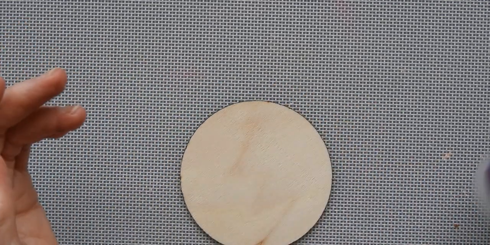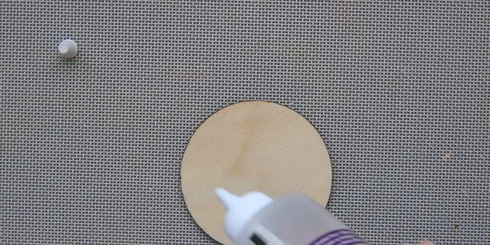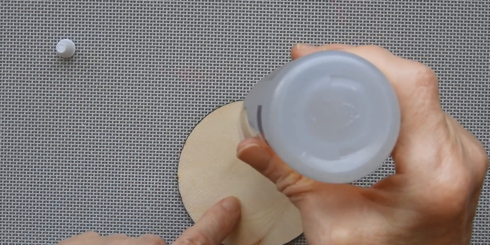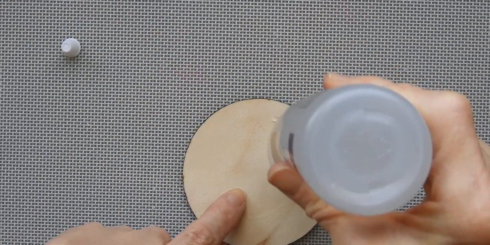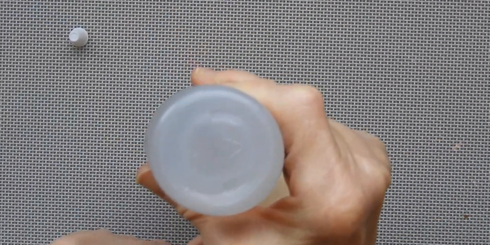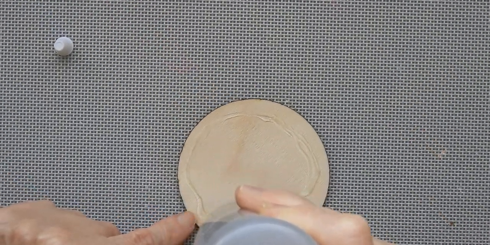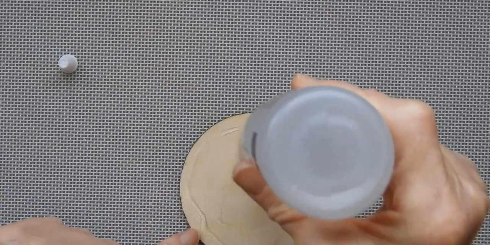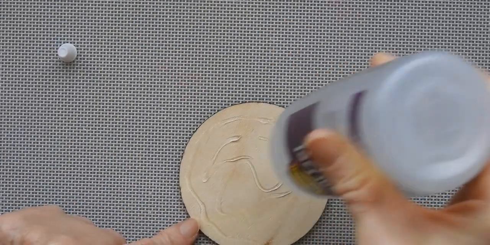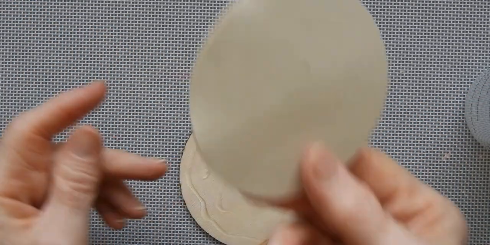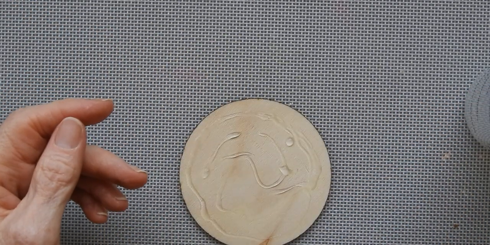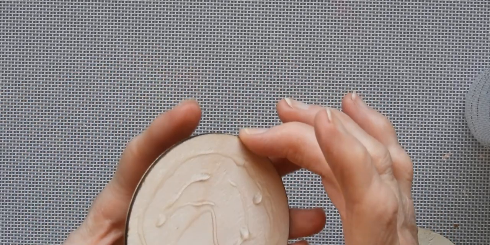Working on this one, I'm going to turn it upside down, and I've got some Eileen's Clear Gel Tacky Glue, which I know does what I want it to do. So I'm going to put some of that on the base, and I've cut out a circle of craft foam, just a thin craft foam, to put on the back of this. And as it happens, it's almost the same colour as the wood. This was purely chance. I just happened to have some in that colour.